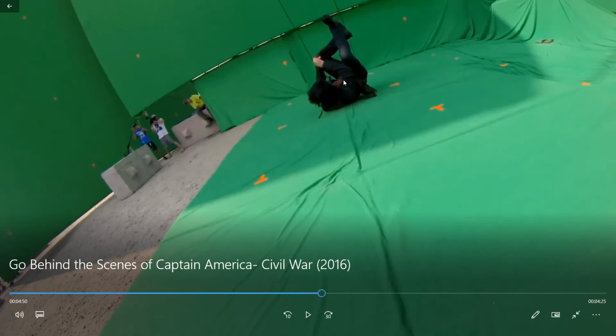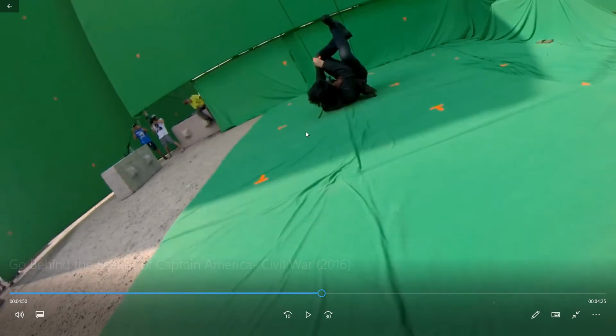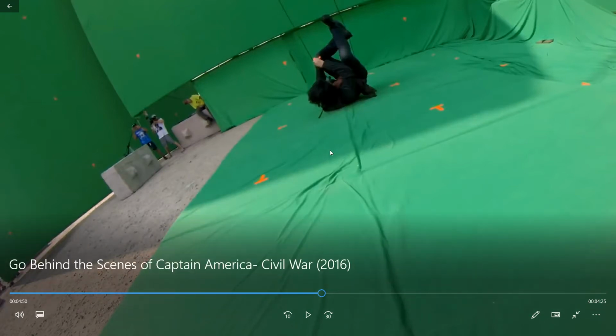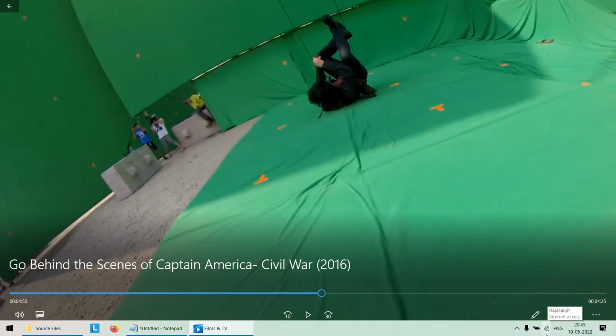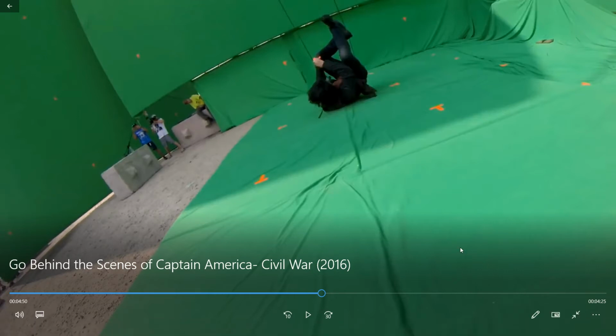So from the top he is jumping. All this will be keyed. The green color will be removed using the green keyer. There are different ways of removing the green screen, like what we saw in the advanced compositing using Nuke. The same thing happens here.